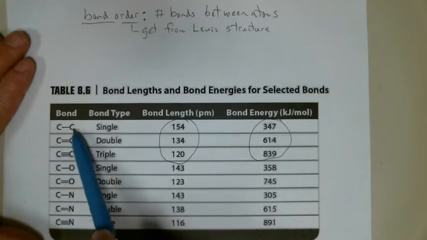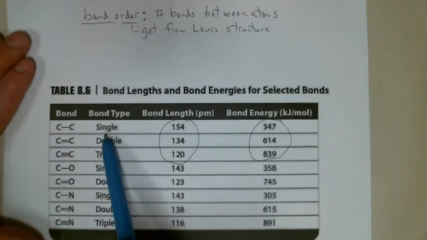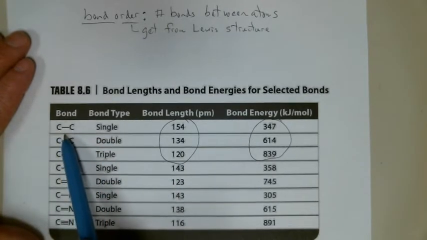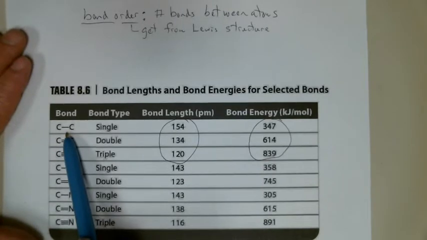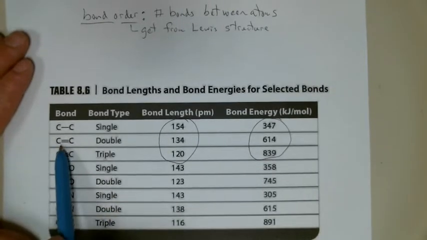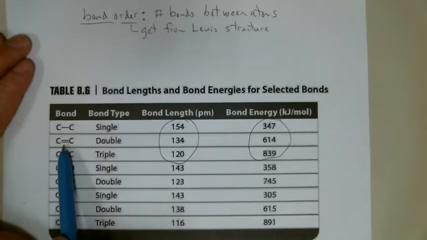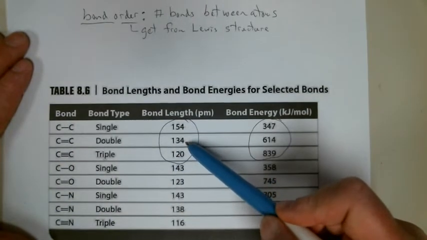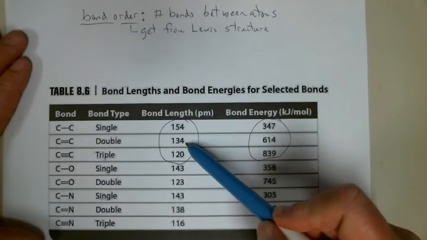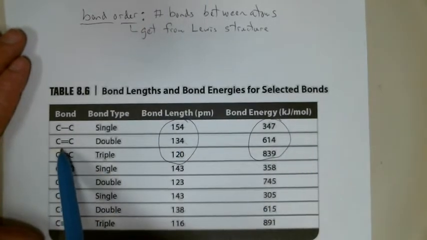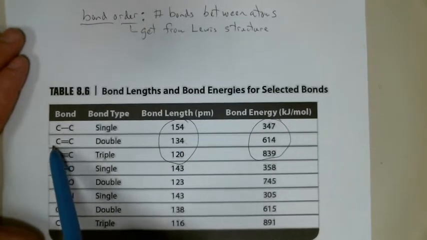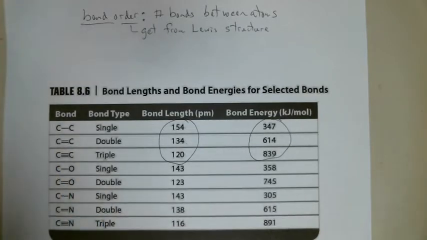So you have a carbon-carbon, call it a single bond if there's just one pair of electrons between those two carbon atoms. If you add a second pair of electrons, that's now a double bond. And notice it gets shorter. Does it make sense to you that having two more electrons in between the nuclei pulls those nuclei closer together?